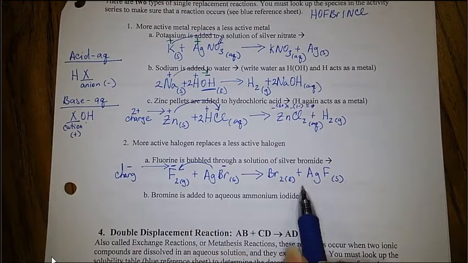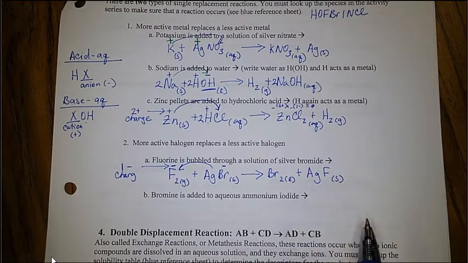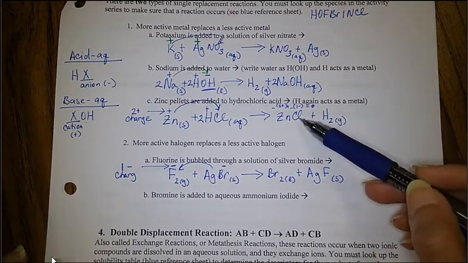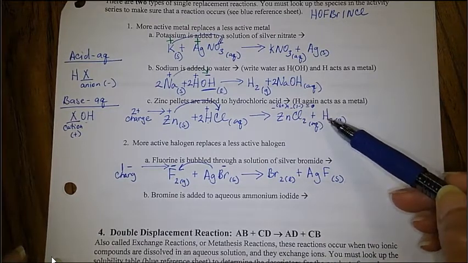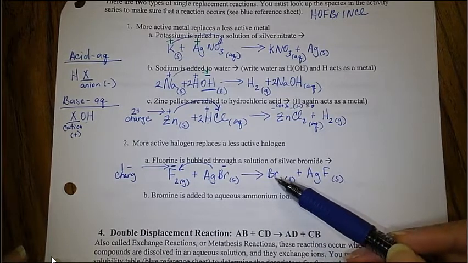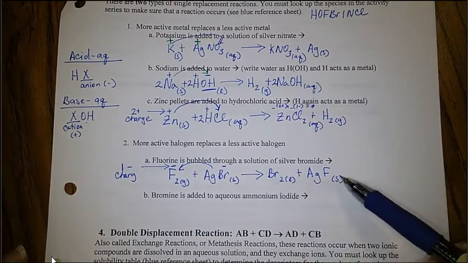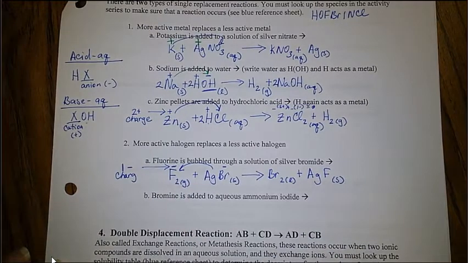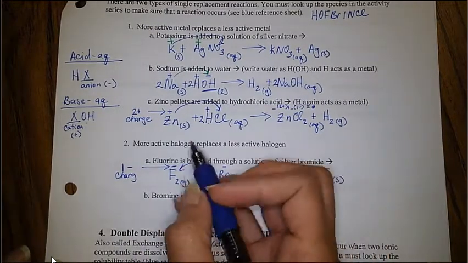So we're going to write this reaction right here. You guys, it really does not make a difference if I write the compound first and then my individual element. I changed over here and I wrote my individual element and then my compound. It does not make a difference. Now I'm going to complete this equation by balancing it.